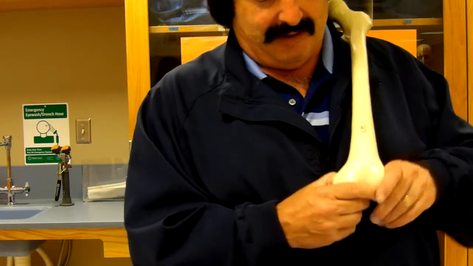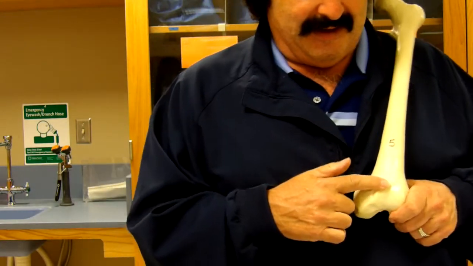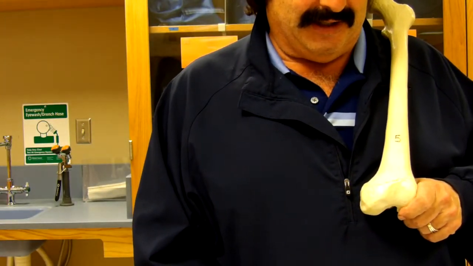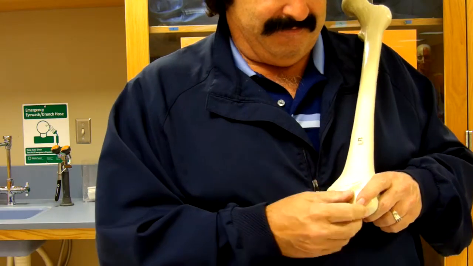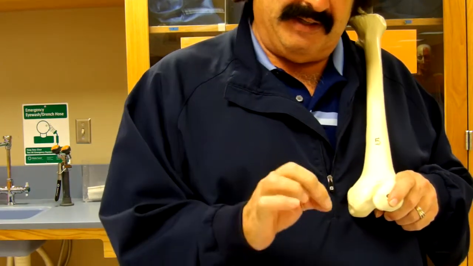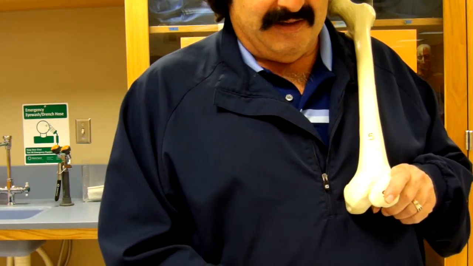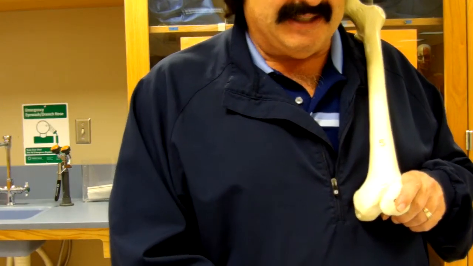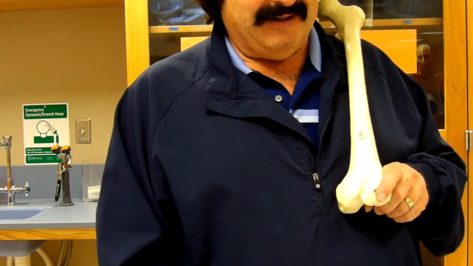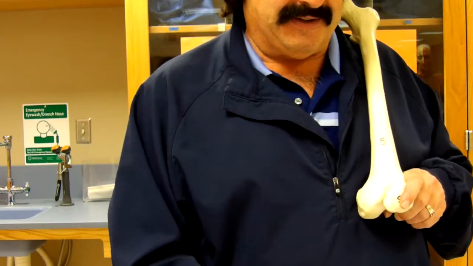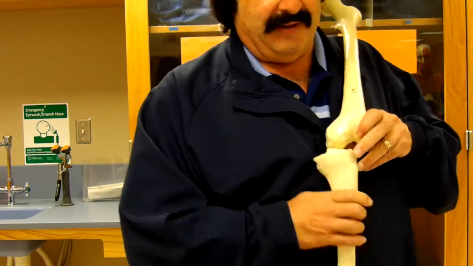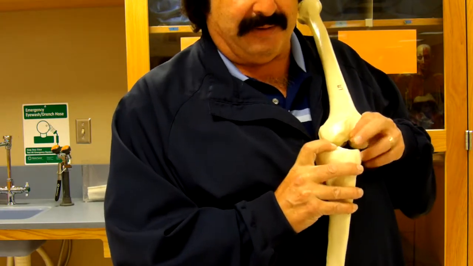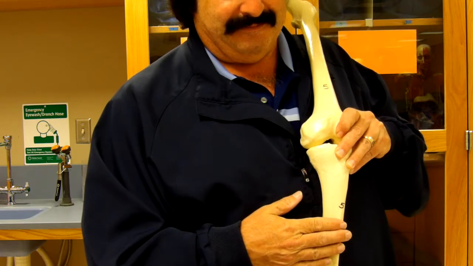The patellar surface of the femur articulates anteriorly with the patella. Here's the patella, right there. Then I need to squeeze this in, in small letters: the lateral and medial condyles of the femur articulate with the lateral and medial condyles of the tibia. Right here.